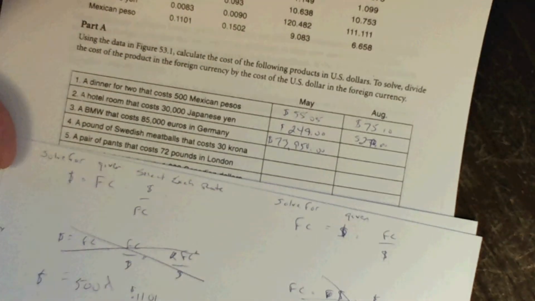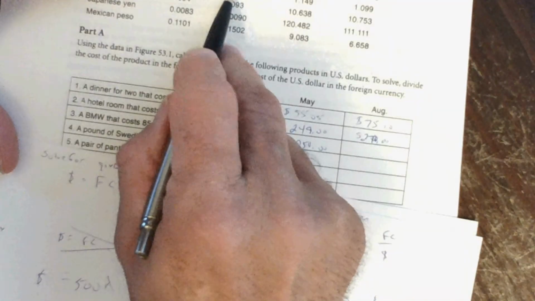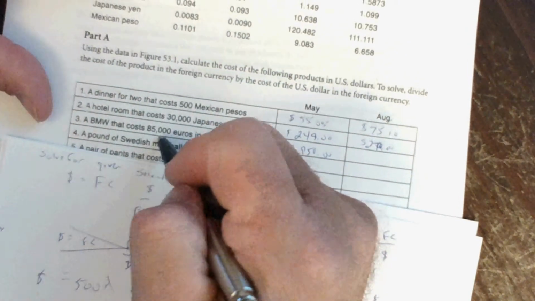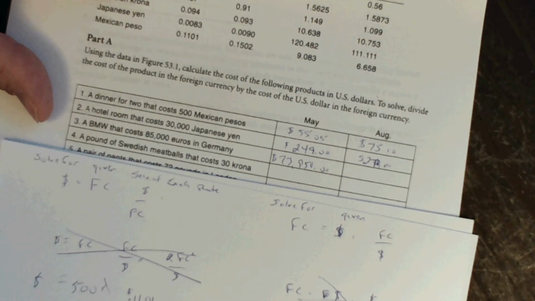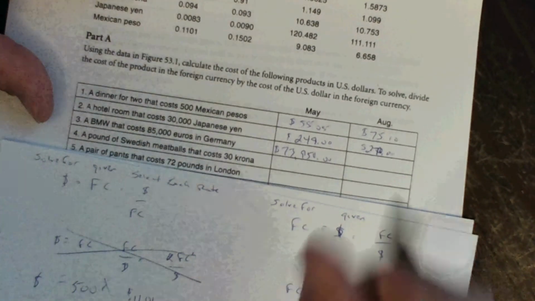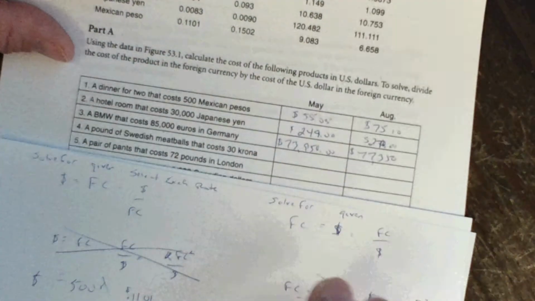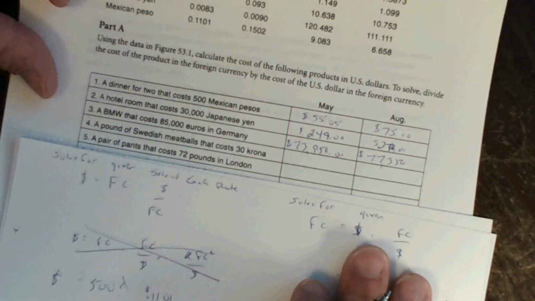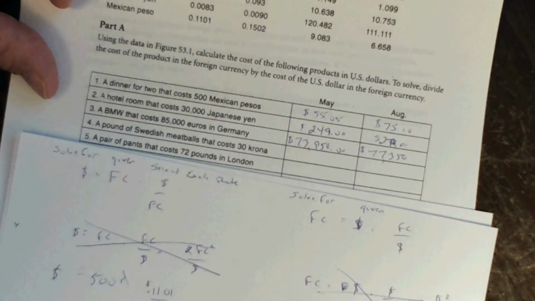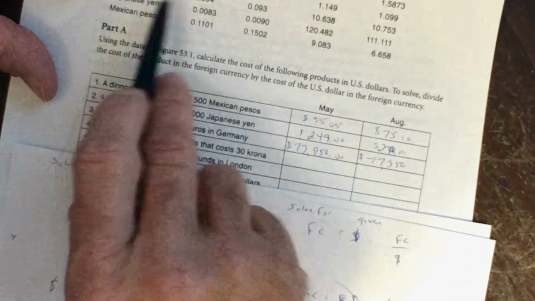In August, the exchange rate has changed to 0.91. Now it takes more money to buy the euro, so the car, instead of costing $73,950 as it did in May, would now cost $77,350. The dollar has again depreciated. Let's do a pound. Okay, krona.